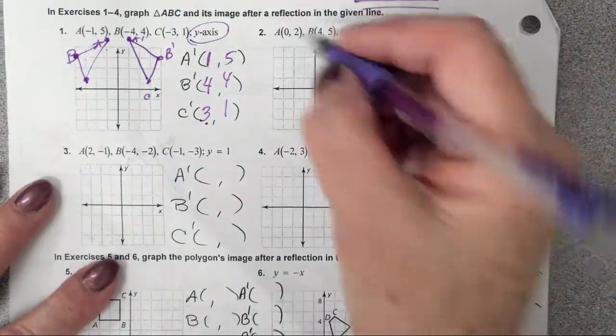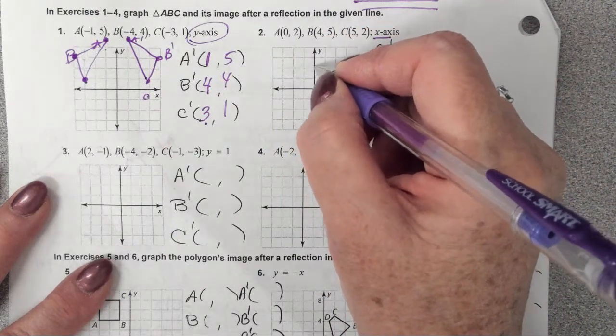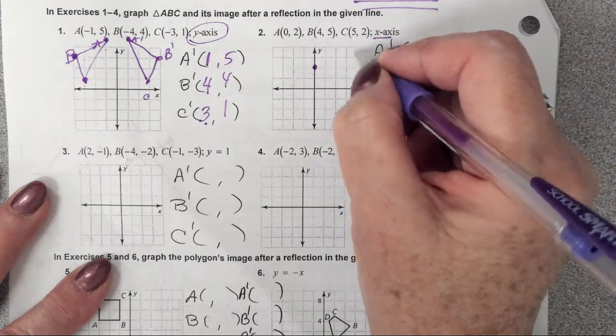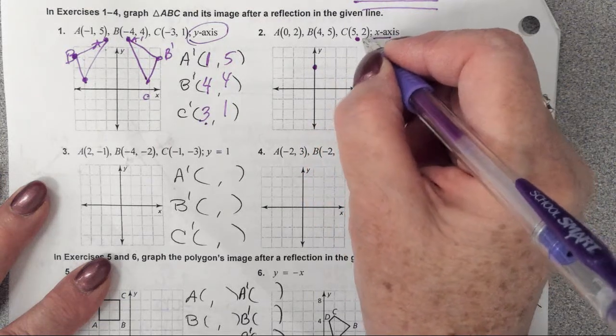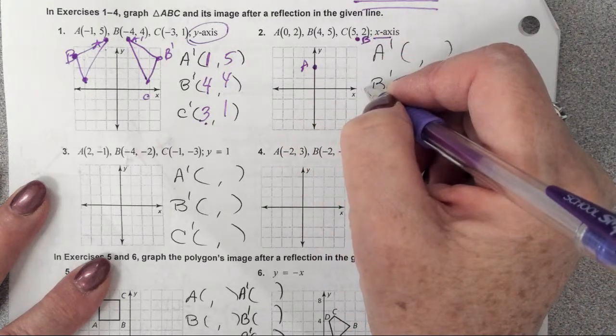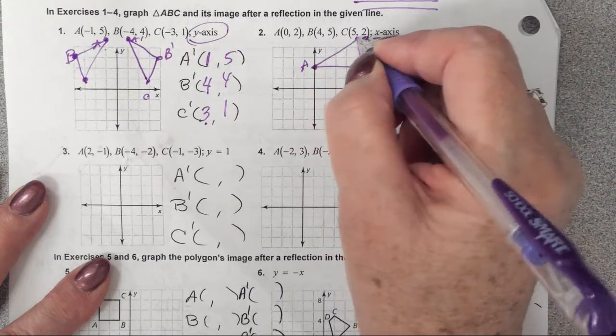Okay, so next one, we have to graph this again. So 0, 2 is, I can't even see the lines there. 4, 5, 1, 2, 3, 4. So if this is only going there, there's B. And C is at 5, 2. Of course it is. So there's my triangle.